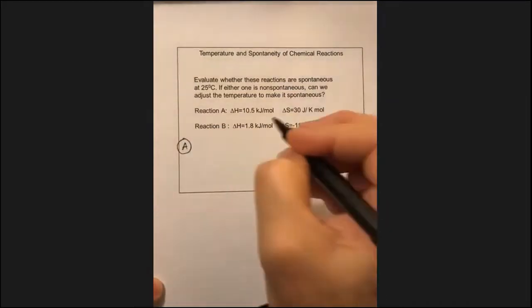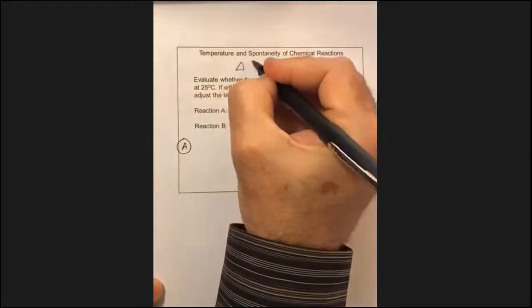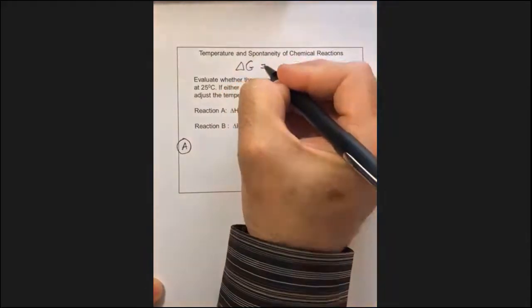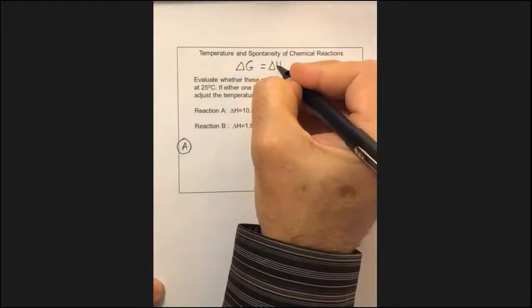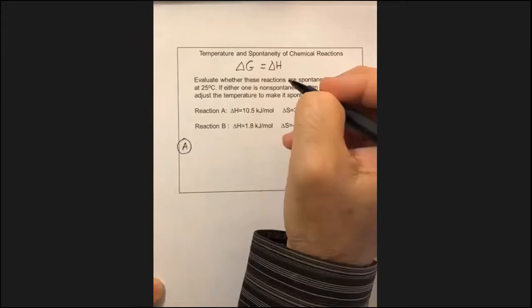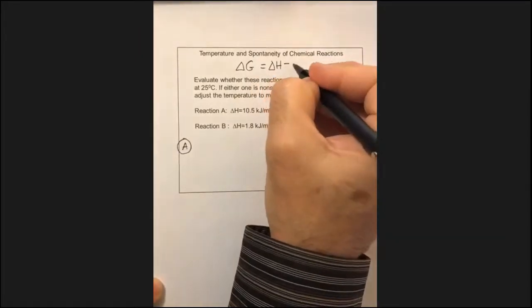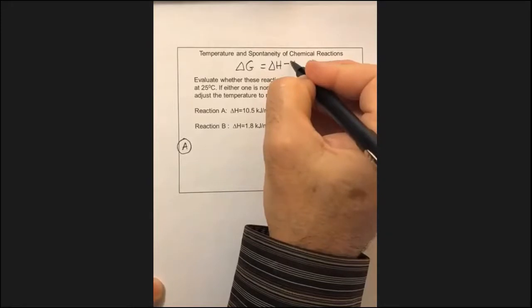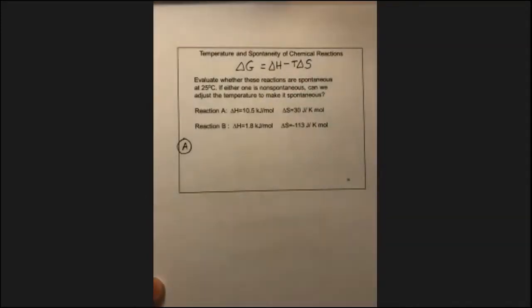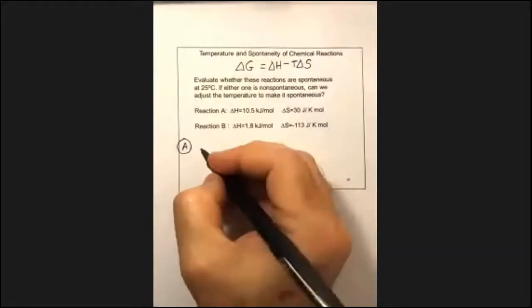Okay, so remember, let's go with reaction A. Remember, delta G equals delta H minus T delta S. Having a problem with my connection here. So let's see what it is for this first one here. All right.